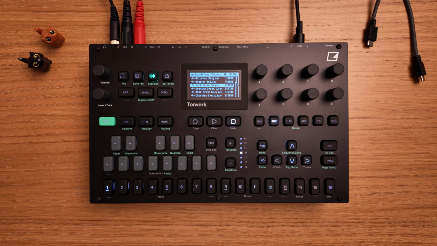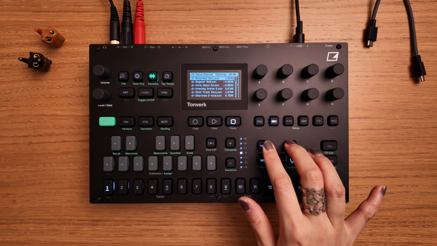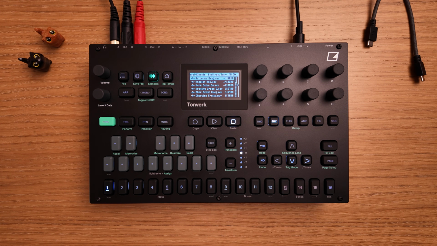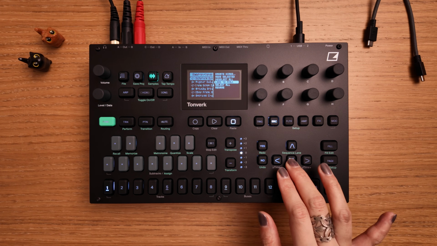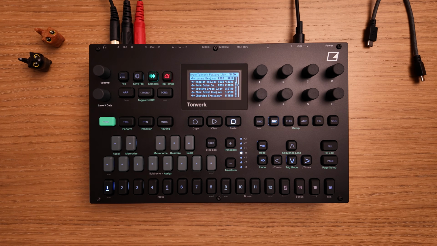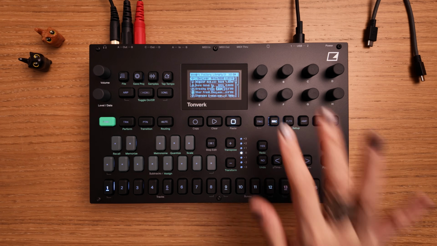Let's select a few by pressing yes. See the check mark next to the sample name. All right, that's enough for now. I'll press right and then select load to project. Let's go back to the source page by pressing source.